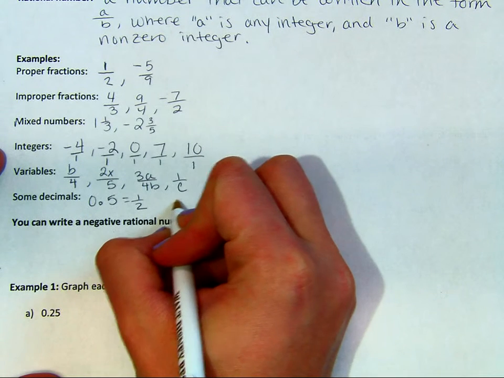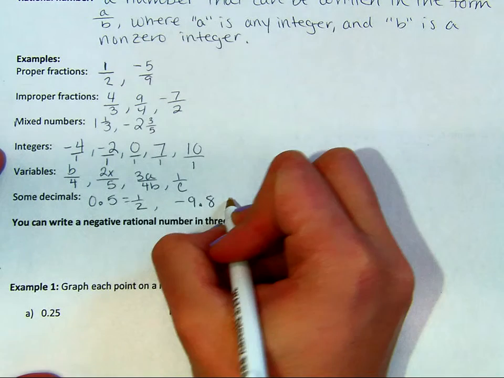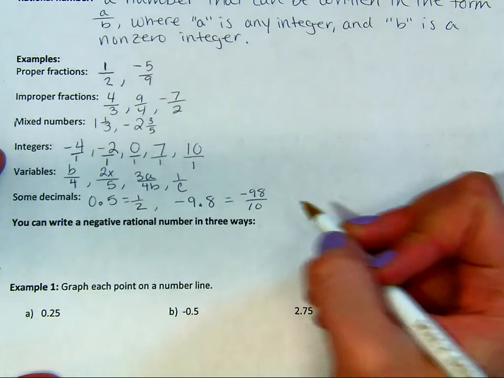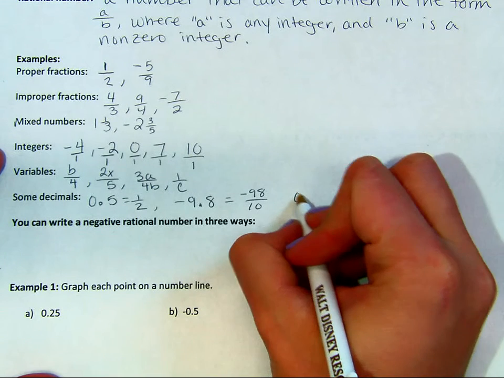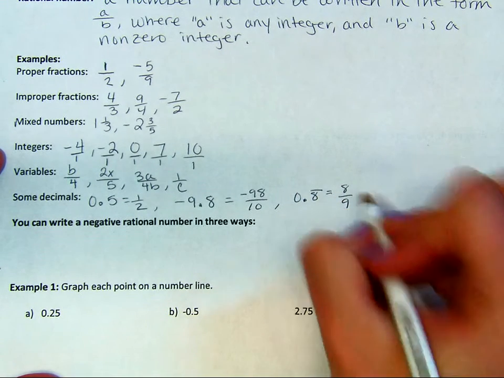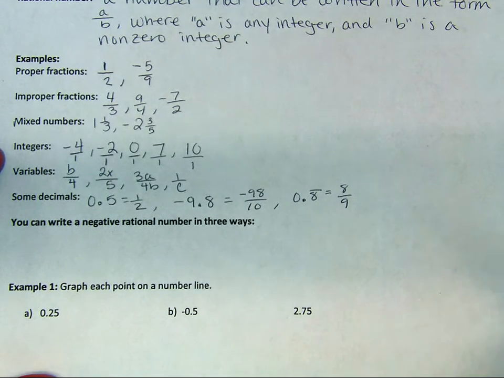If I had, let's say, -9.8, that's a rational number because it can be written as -98/10. Let's say 0.8 repeating. That's equal to 8/9. So it repeats, so it can be written as a fraction, and therefore it's rational.